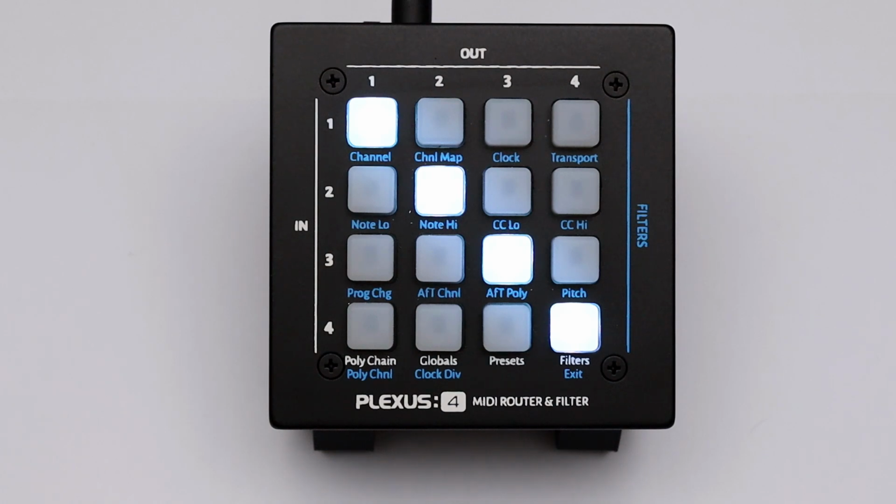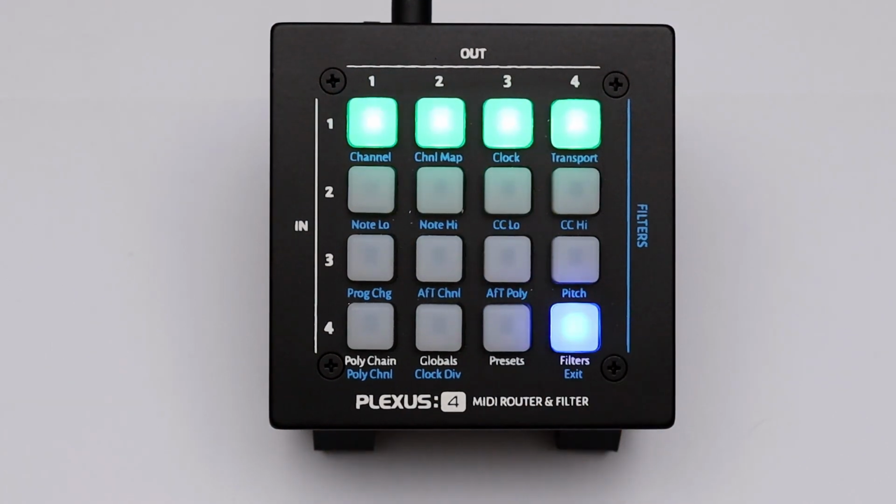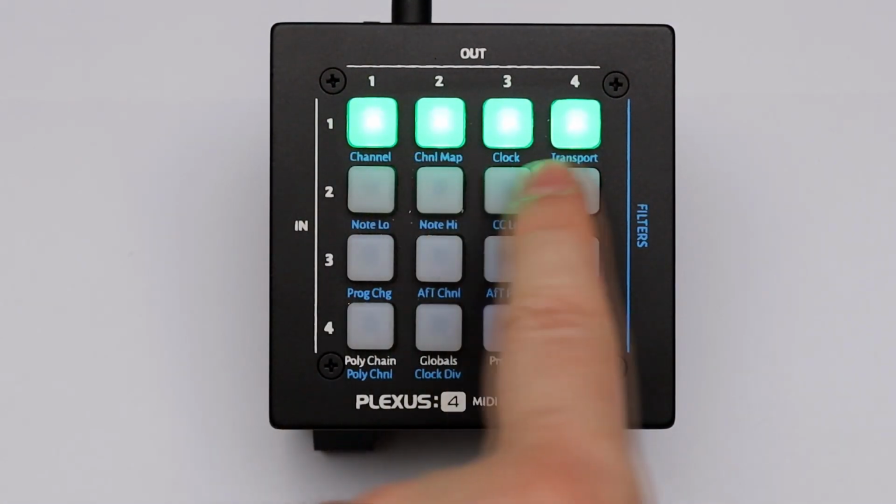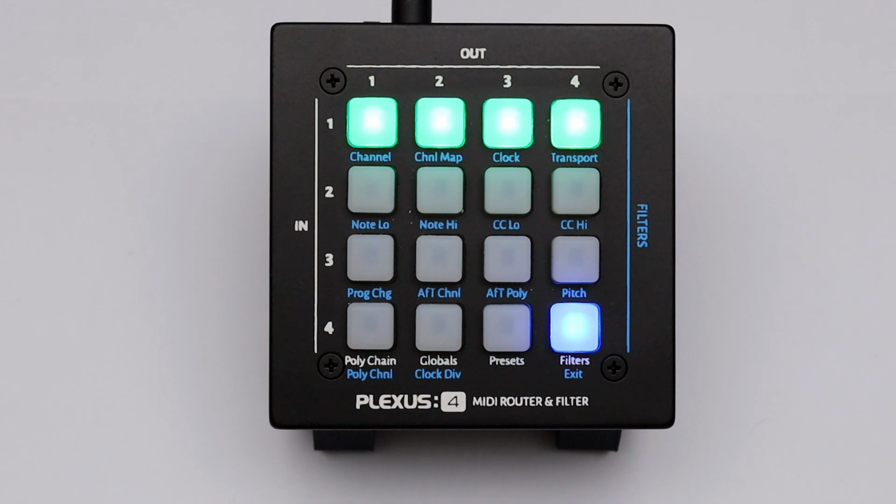Here's a closer look at how MIDI filters are used within PLEXUS 4 by JMK Music Pedals. Editing filters begins by holding down the button labeled Filter on the main routing screen. The display changes to show a top row of buttons representing each of the 4 outputs.